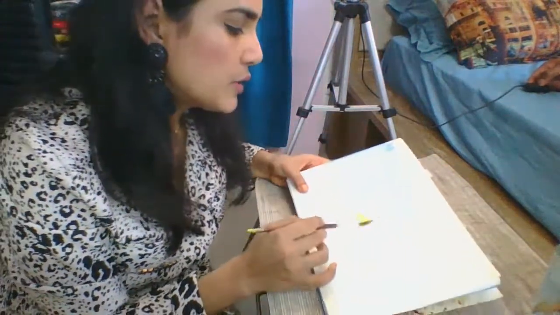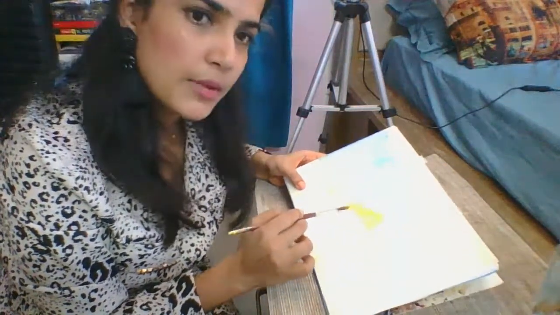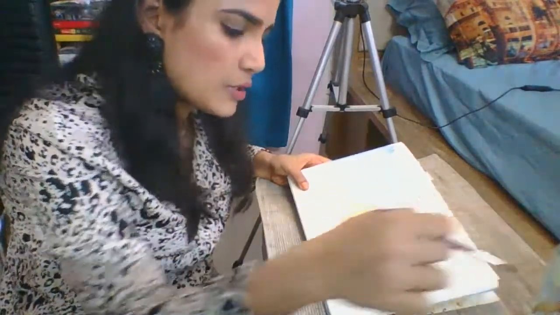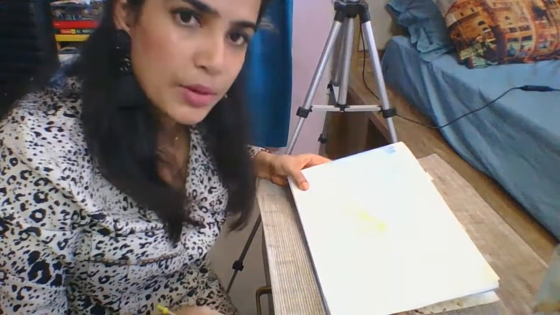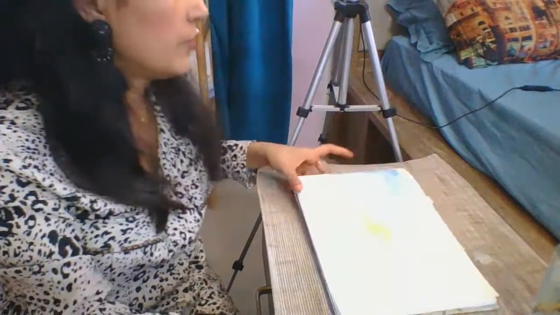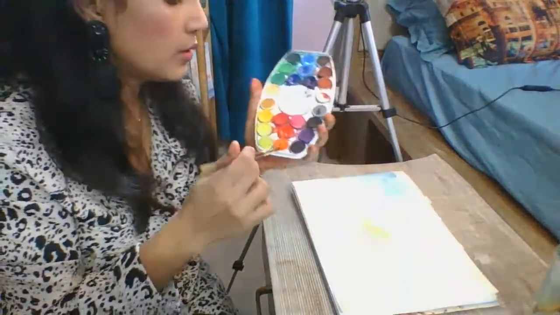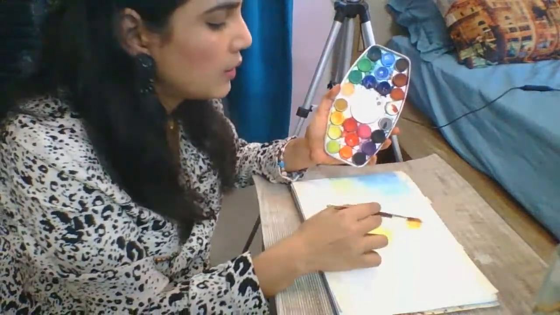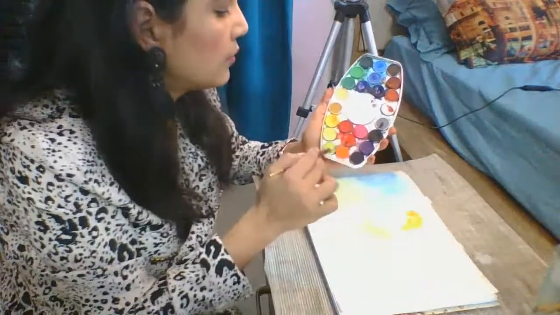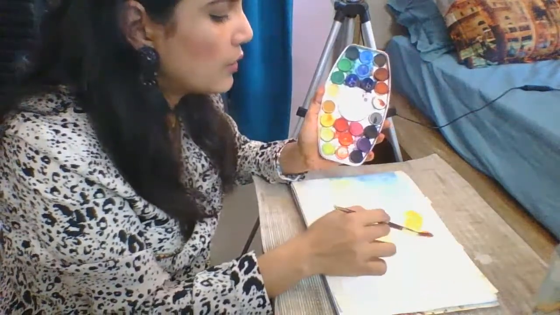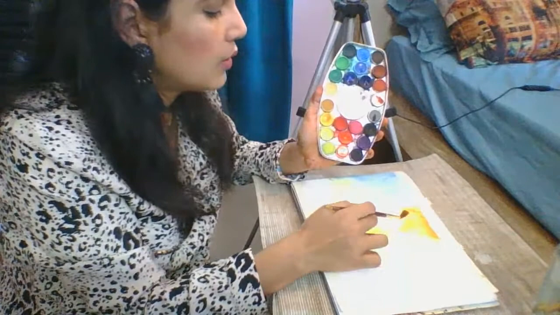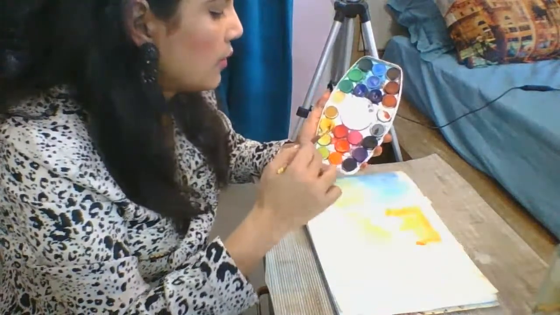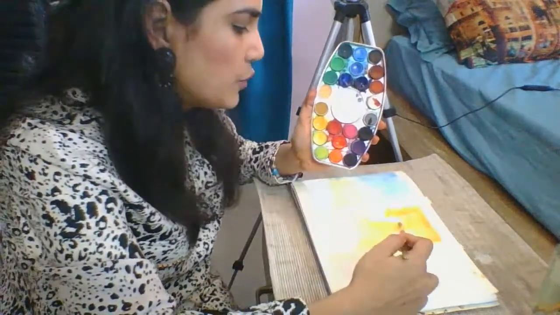So I will try to take cadmium yellow in the bottom here, and then slowly, gradually, as I go up, I will take permanent orange from the palette and mix it with some cadmium and take it on the top, permanent orange and cadmium at the top. And I'll try to merge it.